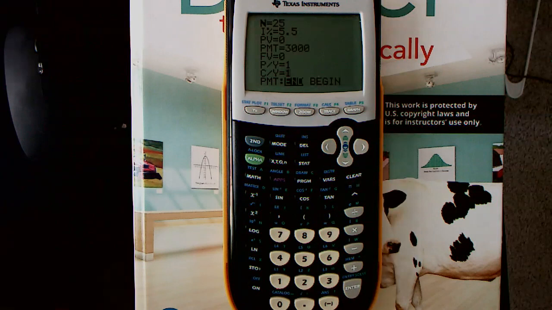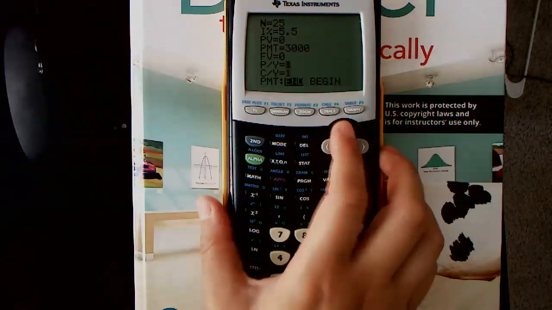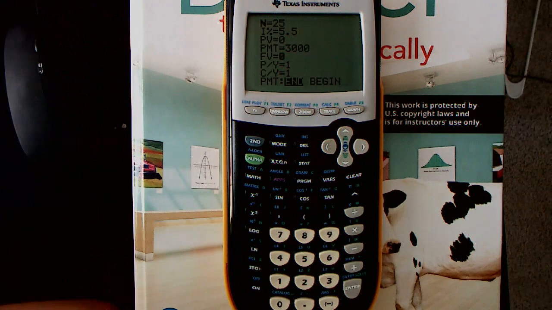And the last line: is PMT made at the end of the period or the beginning? You always just leave the first option, END, highlighted. You don't even have to worry about that. Just leave that as END, the default for an ordinary annuity. So now we go back to future value.